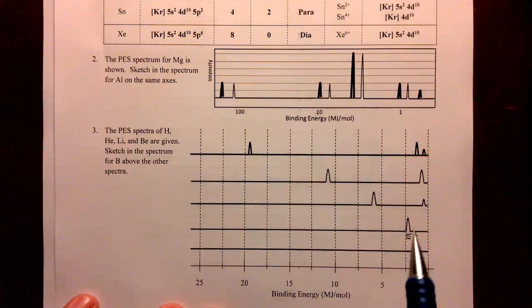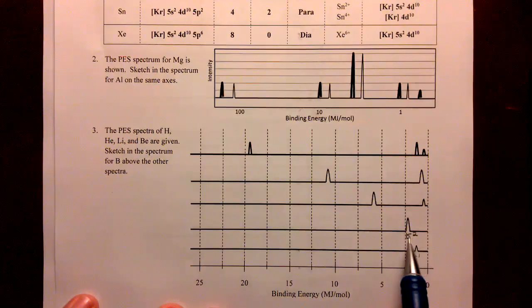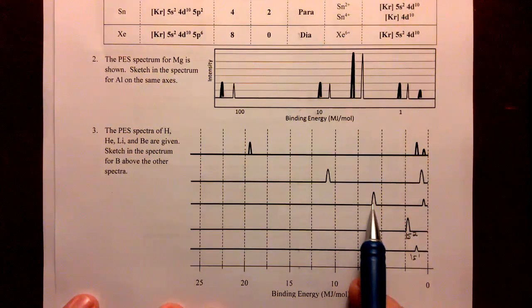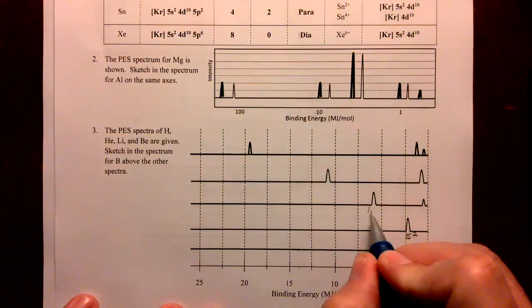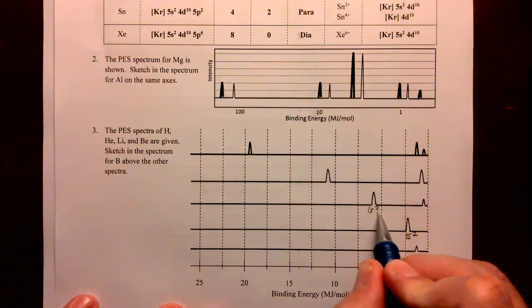We won't get to F. So this would be a different subshell than that one. However, at this point, I know I filled up subshell 1s, haven't I? You can only fit 2 electrons in there. Also, this is the first peak, so this is going to be the 1s subshell. And it's the same height, so that must also be 2 in there.